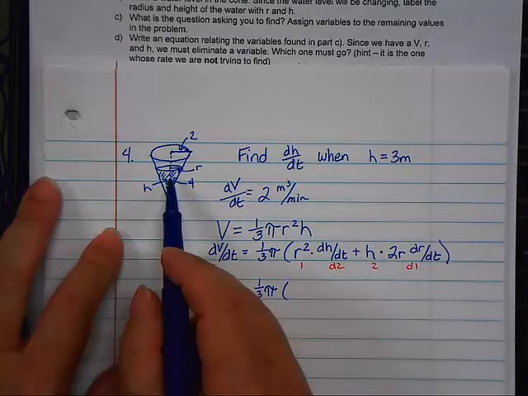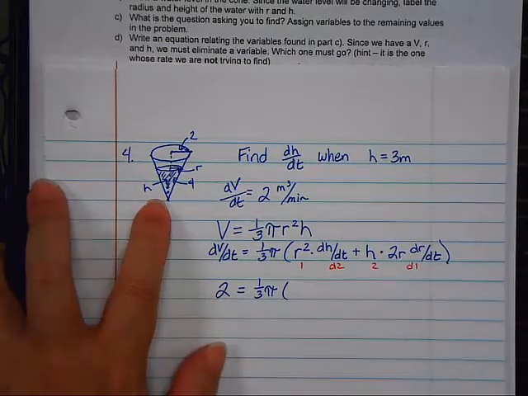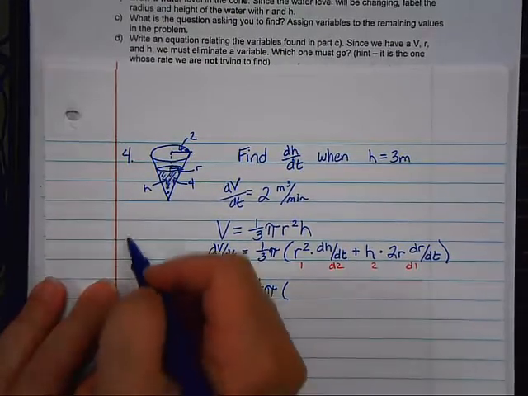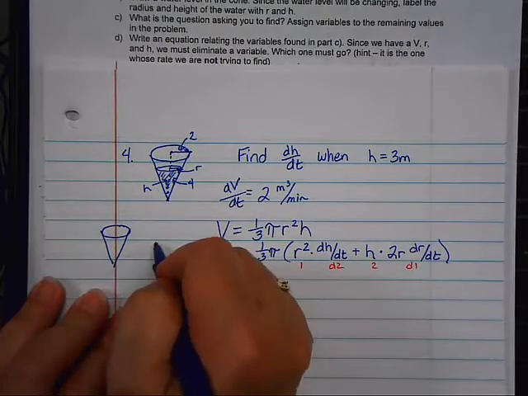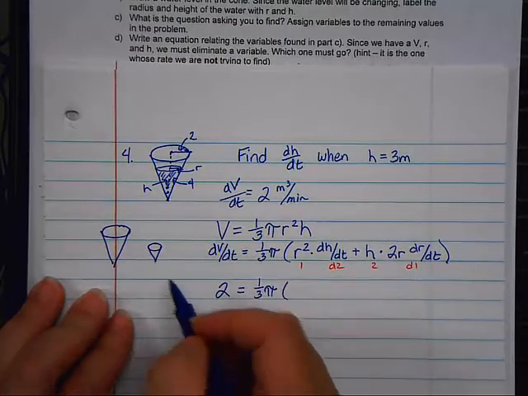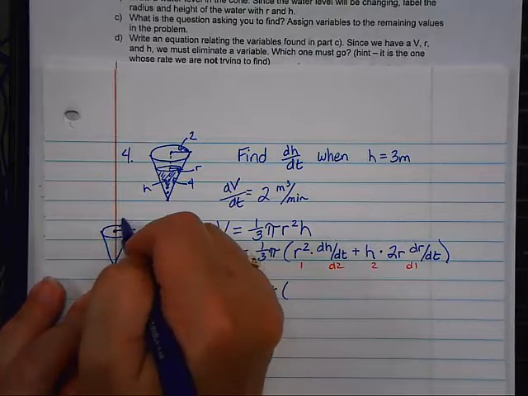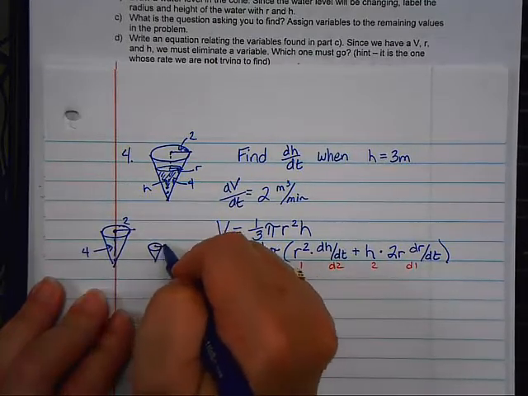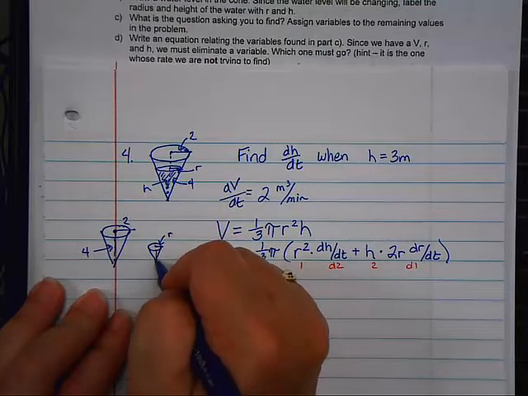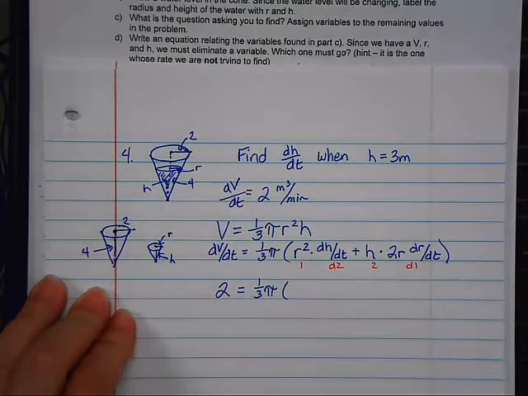Now, if I froze that water in there and I dumped it out, what shape would it be? It'd be another cone, wouldn't it? Would it be proportional to the... Yes. So, in reality, we have a cone and we have a little cone of water. So let me separate them and label everything. This is 2. This is 4. This is r. That is h.